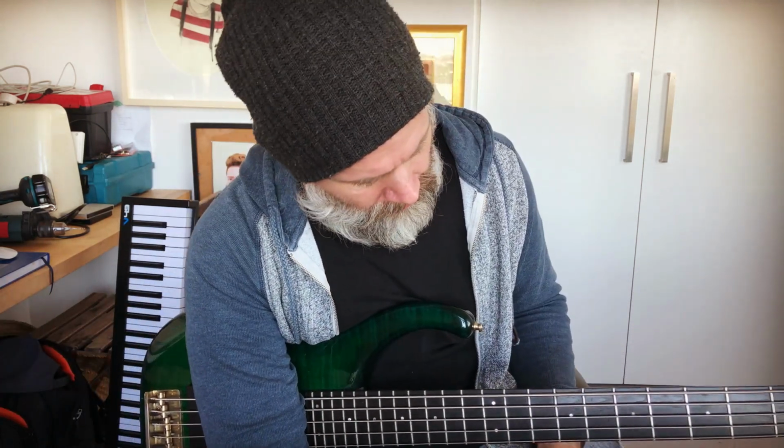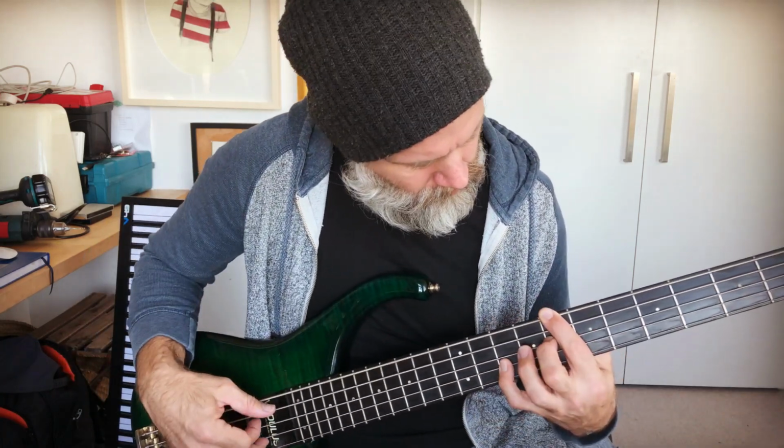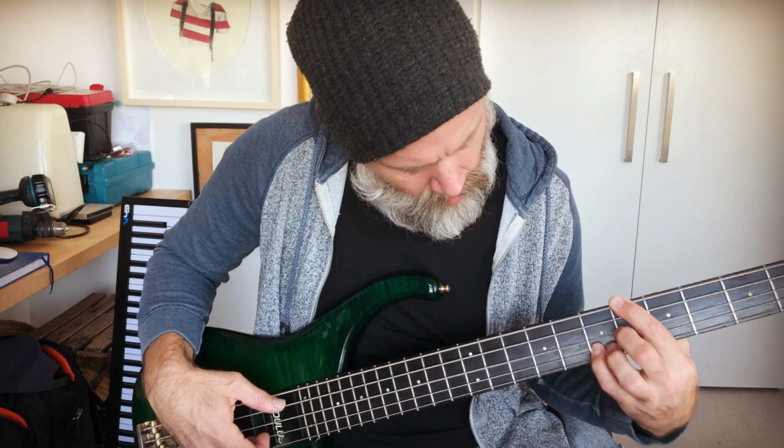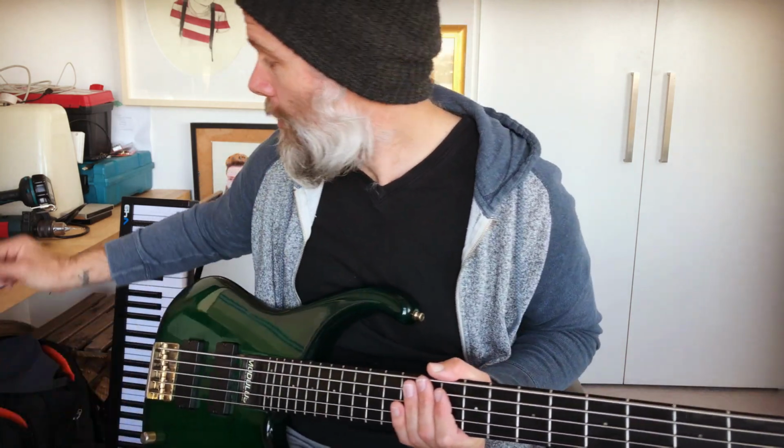And the only other interesting thing about the middle section is the bass plays these little chords, which are really nice. Let's play through the last chorus and through the middle section, and then we can have a chat about the last section of the song, the outro.